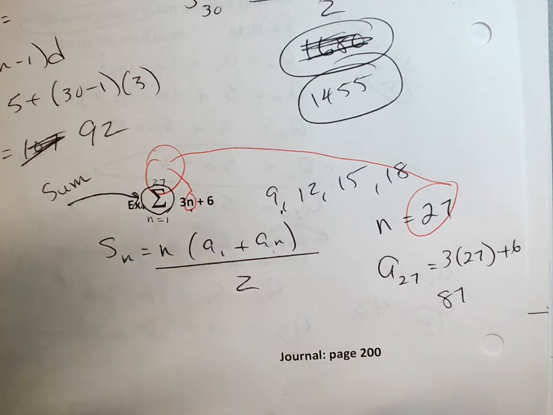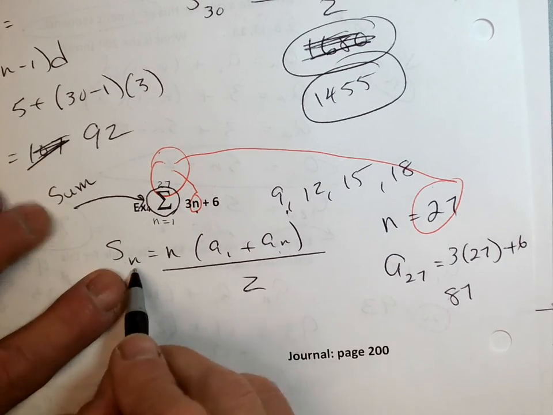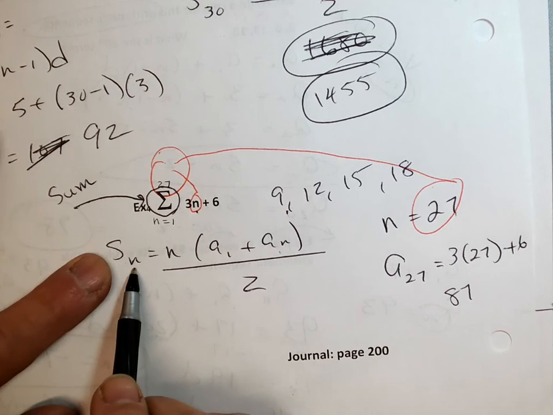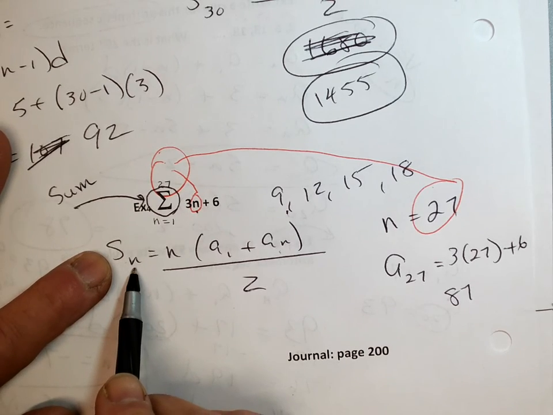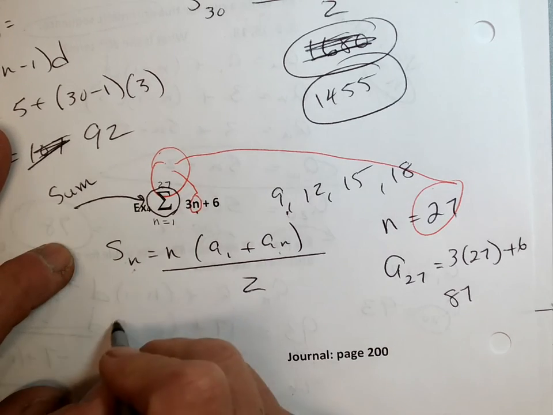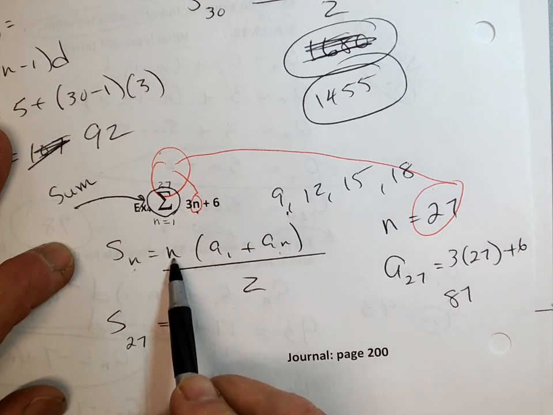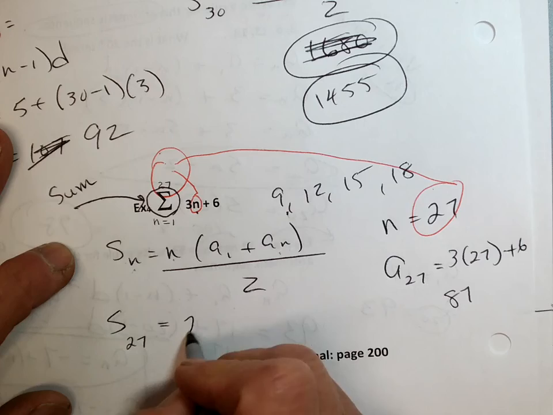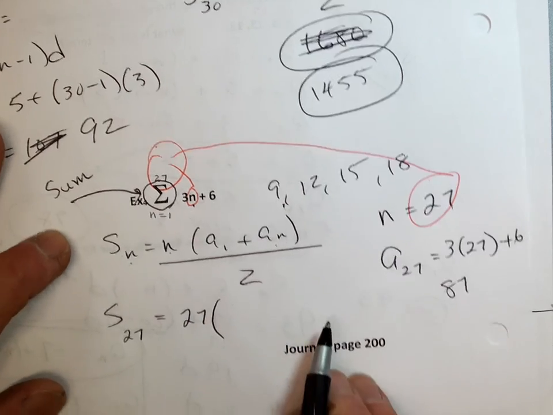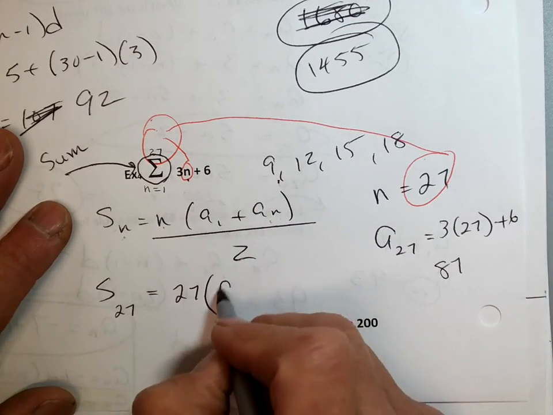Okay, so then, let's do the formula. S of what? 27, right? Because I want the sum of the first 27 terms. So I'm going to go S of 27 equals n. What's n? 27. A1 is 9.